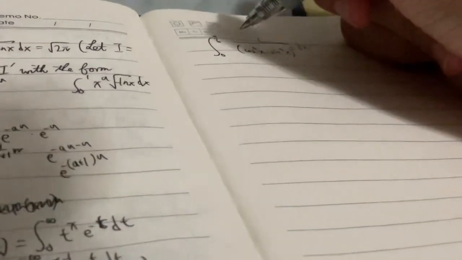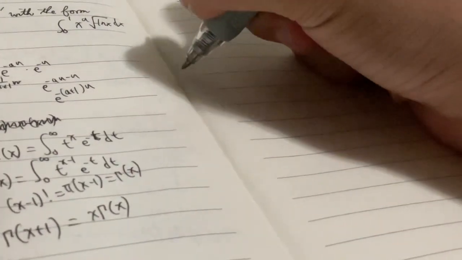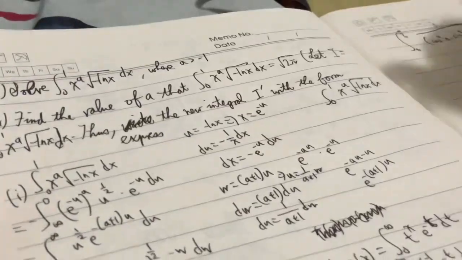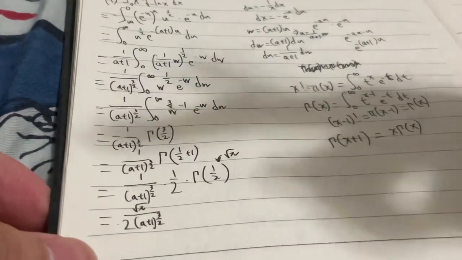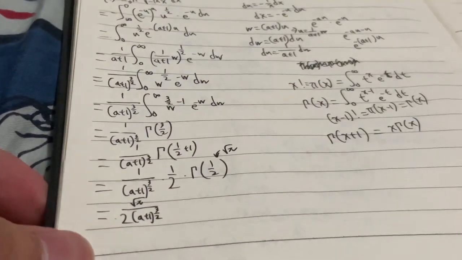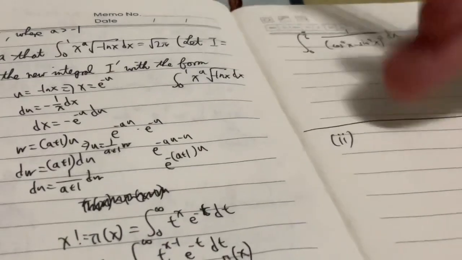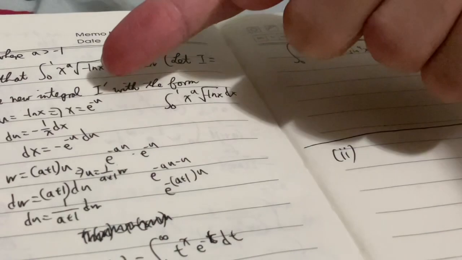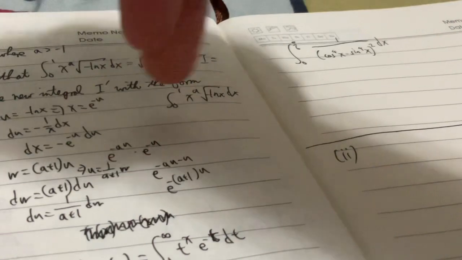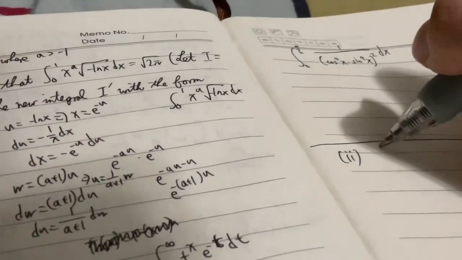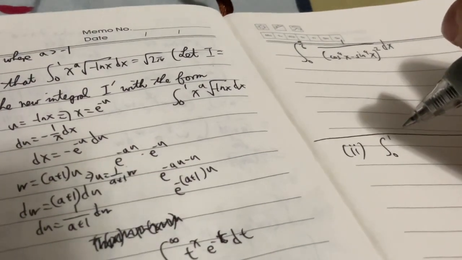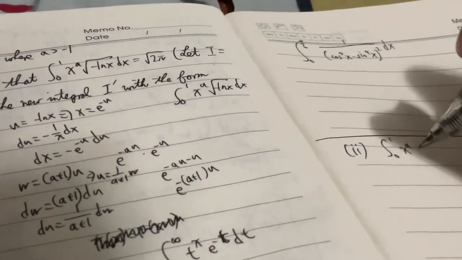And here's another integral. I'm going to do it in my next video. So let me leave a blank here. So we're going to do session 2, and this is just the result of this. This is really cool. Square root of pi over 2 times a plus 1 to the power of 3 over 2. So for session 2, we're going to express the new integral I prime in the form like that. So far we're going to figure out what our value is, right?